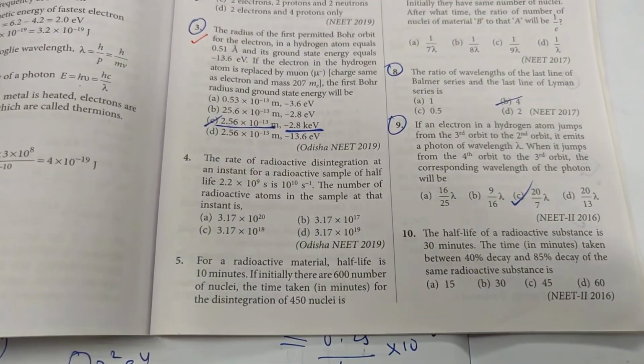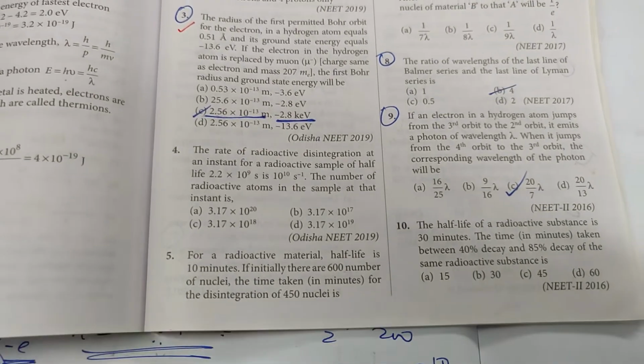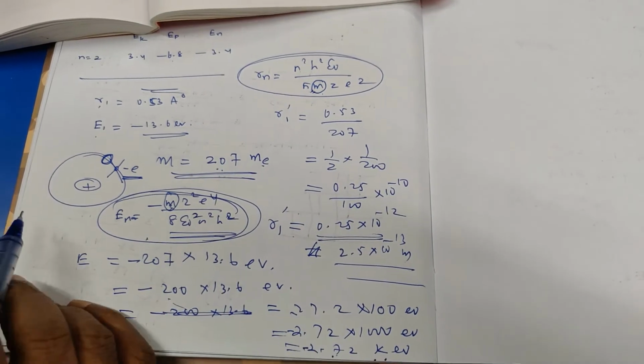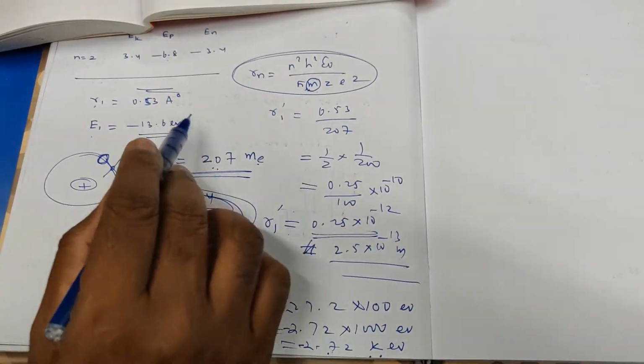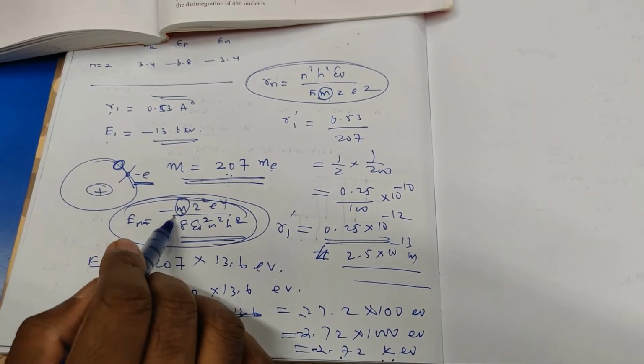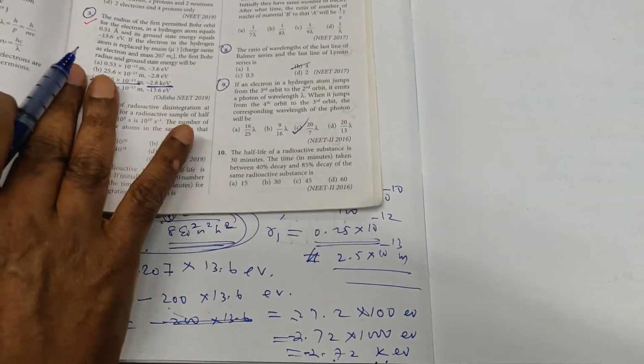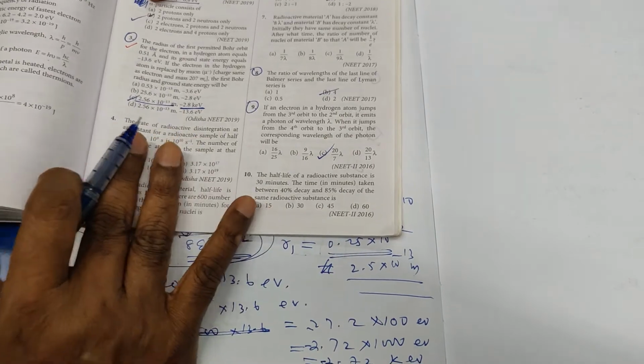So here what you understand is that these formulas are also important. This formula and this formula, they are also important to remember. You have to remember this, then only you will know whether m comes in the numerator or denominator, and you can tackle these problems. And this is something peculiar. All other questions are very simple.